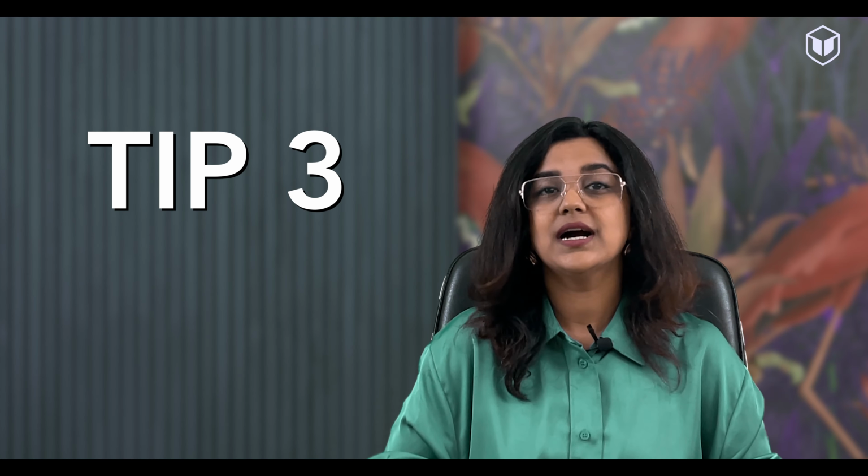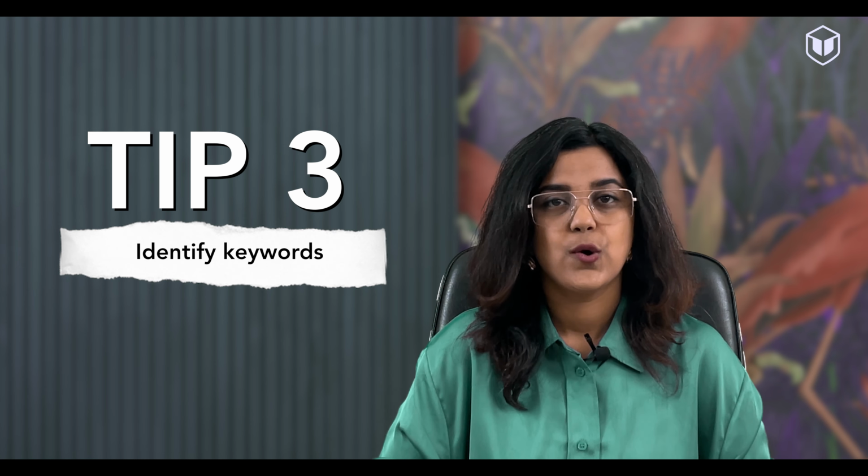Tip number 3. Identify keywords. When you're reading the statements, try to make note of keywords like names, timestamps, address, places, etc. A keyword can be anything that will help you identify where your answer lies. Now you may not find the exact same word, but look for words that mean the same. For example, your statement might say 30 minutes and the paragraph might state a timestamp of half an hour. Same thing, different ways to write it.